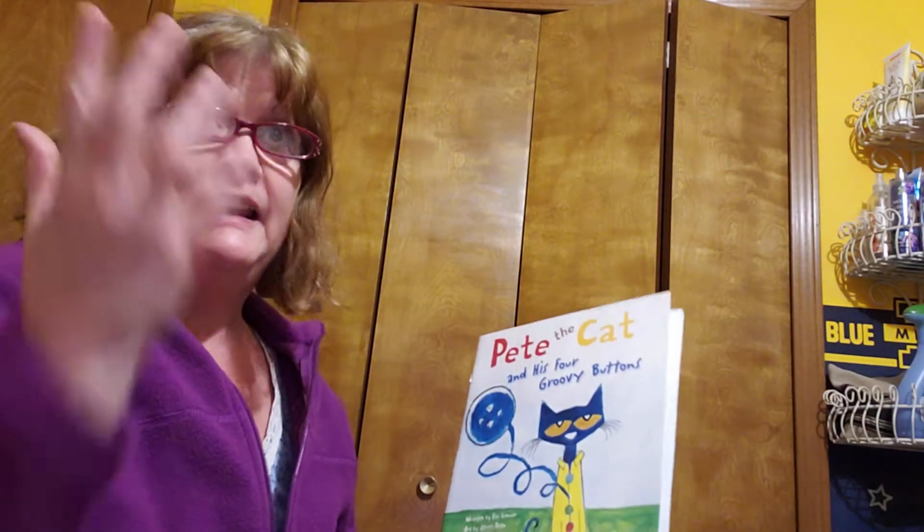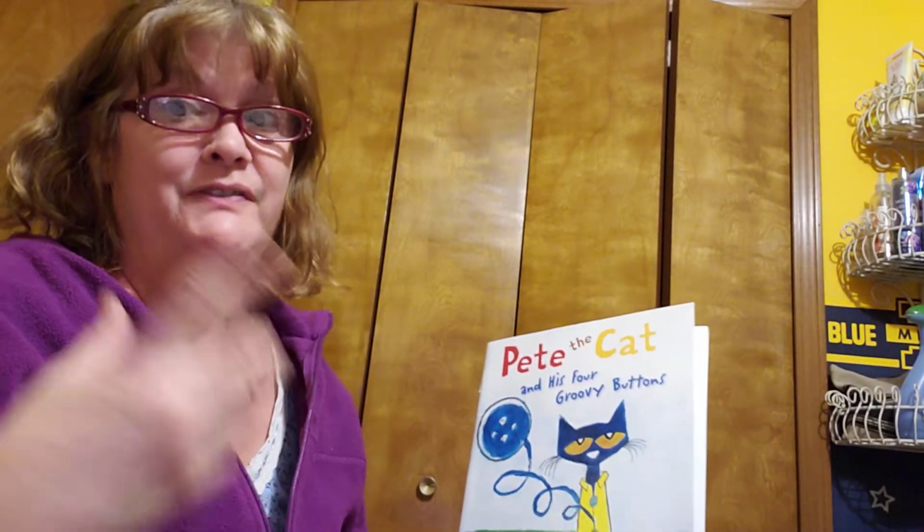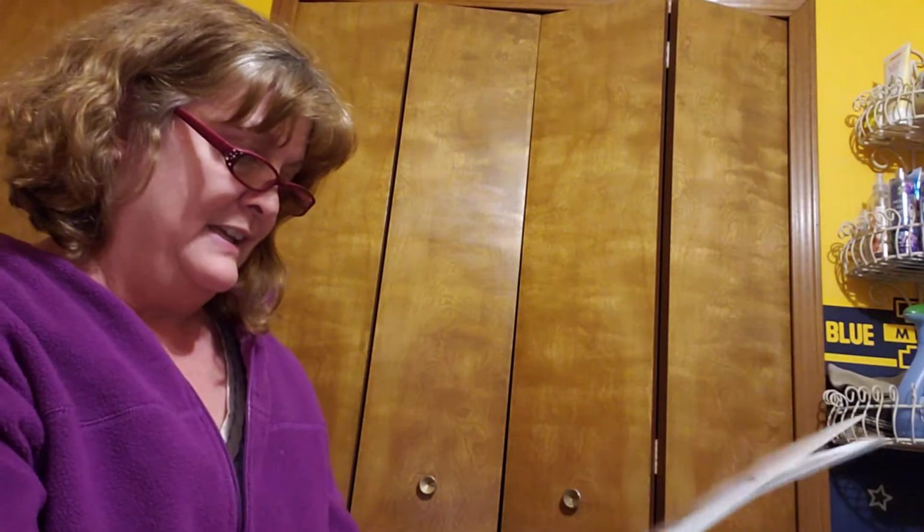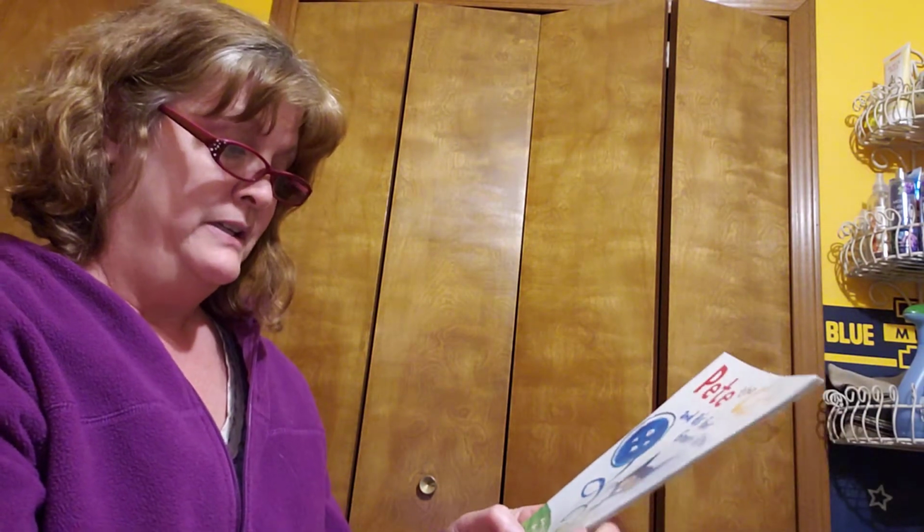It's Mrs. Sims, and I'm reading the book tonight, Pete the Cat and His 4 Groovy Buttons. And Mrs. Sims has the hiccups tonight, so if I hiccup, I'm sorry. So, Pete the Cat and His 4 Groovy Buttons. It's written by Eric Litwin, and the art is by James Dean. So, here we go.